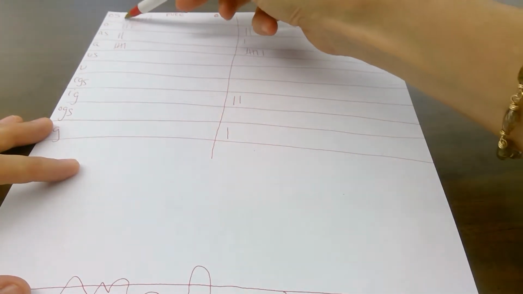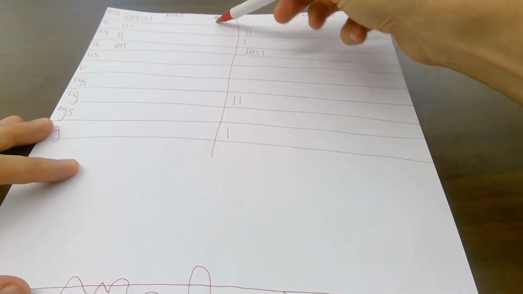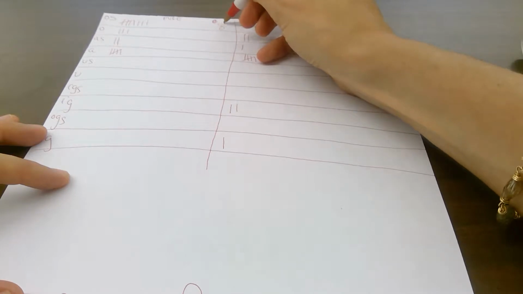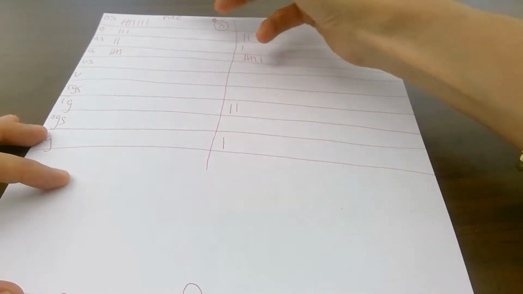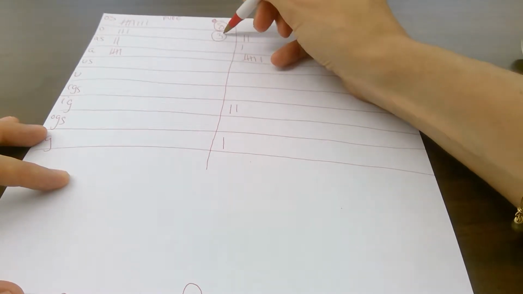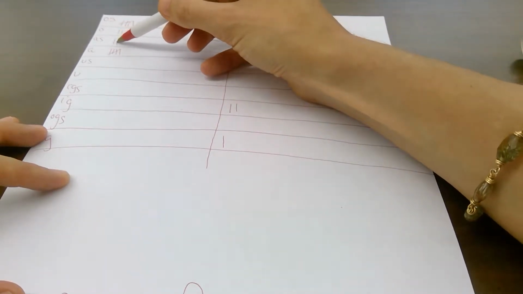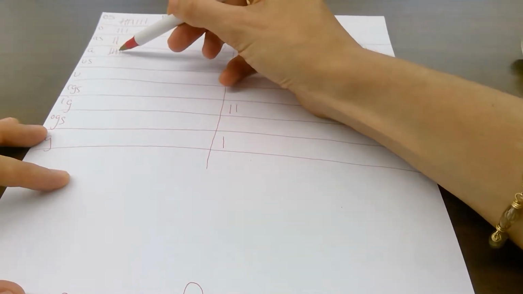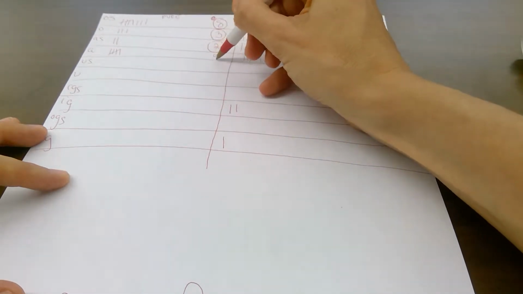So count up all of the OS's. So here I had 5, 6, 7, 8, and write it as a whole number. Here I had 3 O's that were pure, and write it as a whole number. Here I had 2 AS's, write that as a whole number. Here I have 5 A's, write that as a whole number. In the mixed column, I had 2 O components.